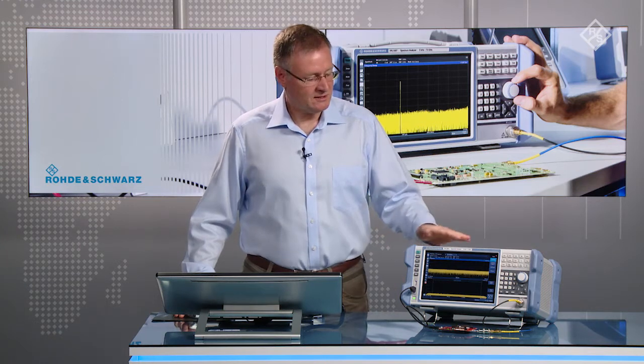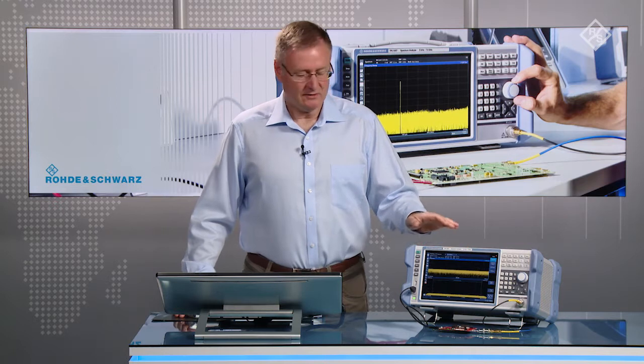Today we've demonstrated how to use the VSE Vector Signal Explorer software to demodulate a Bluetooth low energy signal using the FPL1000 spectrum analyzer. Now, the VSE software is very capable. In particular, the VSE K70 allows you to demodulate a wide variety of digital signals and be able to get parameters such as EVM and ACPR. So thank you for your attention.